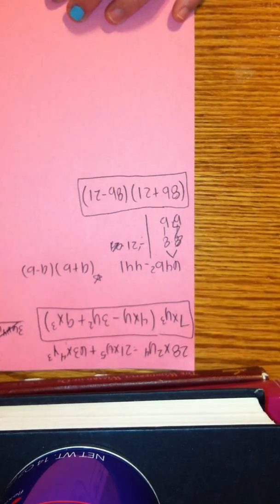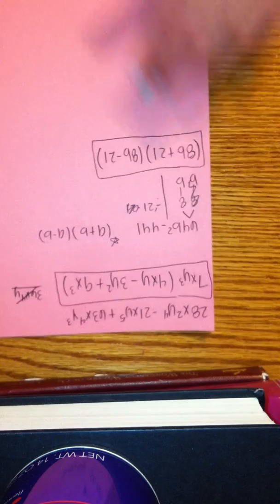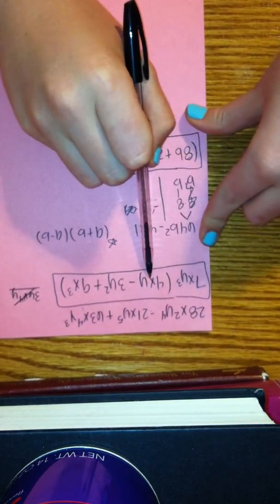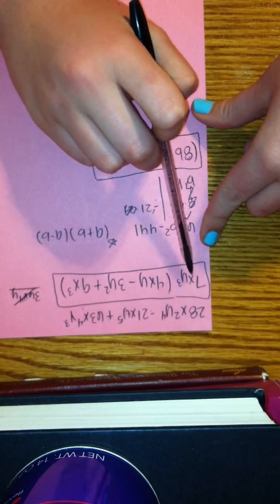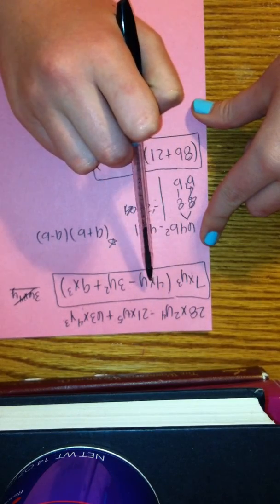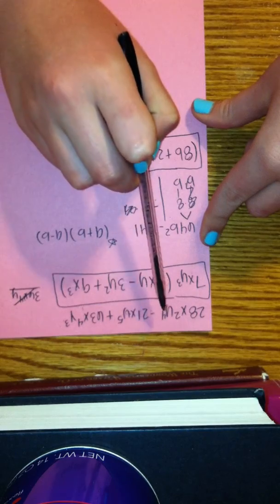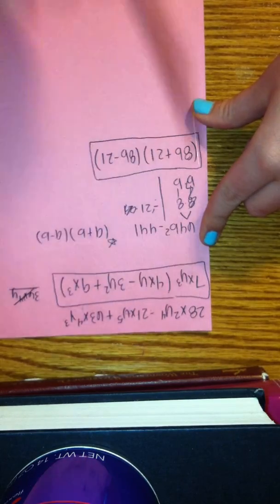And you can also check your answers. You can check your answers with both of these actually, because you can just multiply them back out. So 7 times 4 on the first one would be 28, and then x times x is x squared, y to the third times y to the first is y to the fourth. So you can do that for all of those and you can check them.